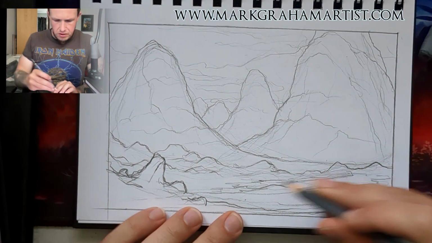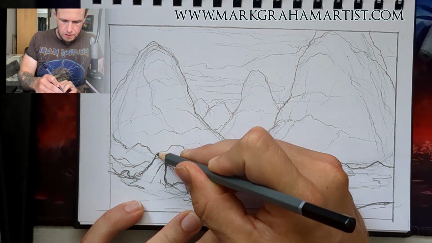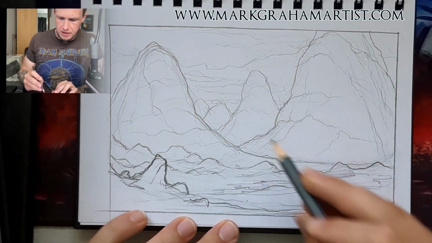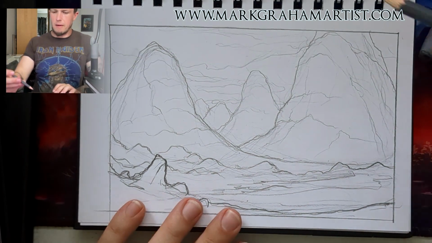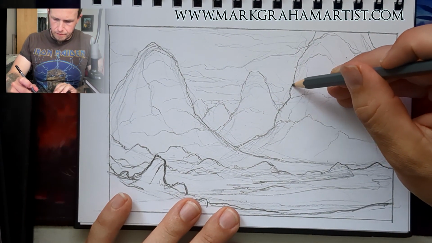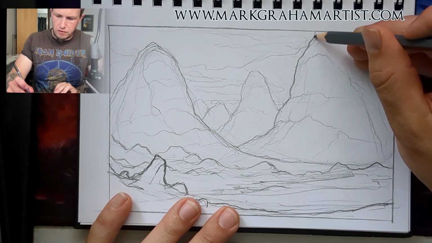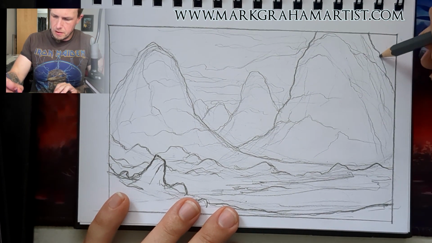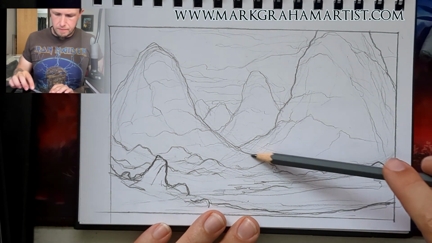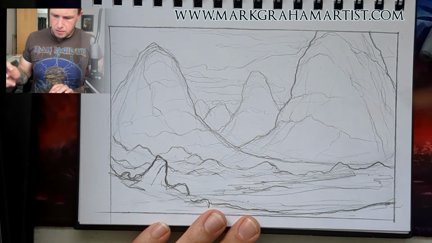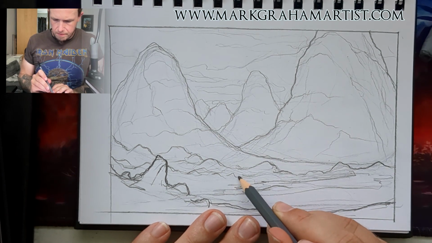Right, I think that's just about it for this sketch. Just a basic one. It's not my best composition, it's quite flat, but we can always change it in Photoshop. Okay, it looks alright. Make it more interesting somehow.